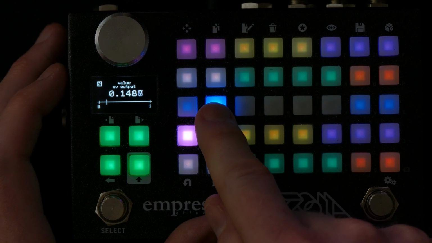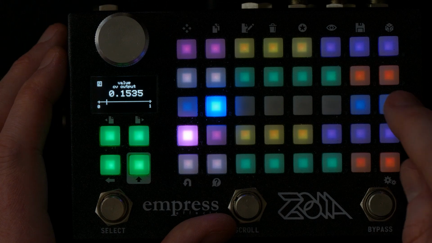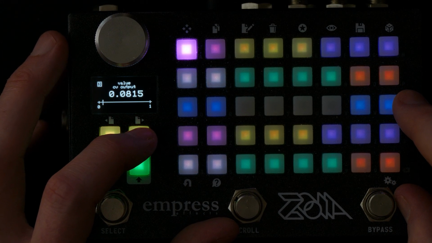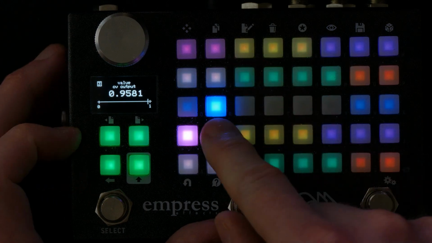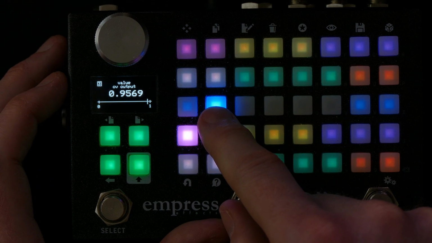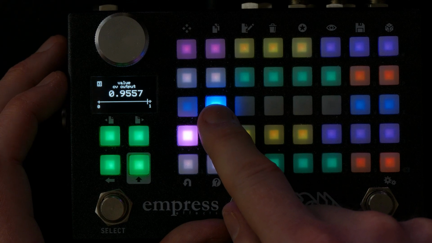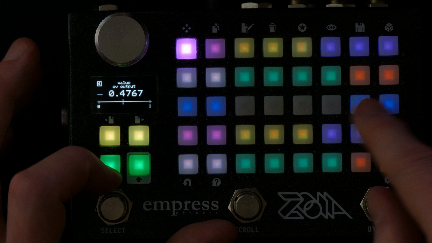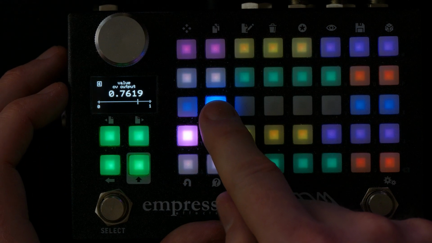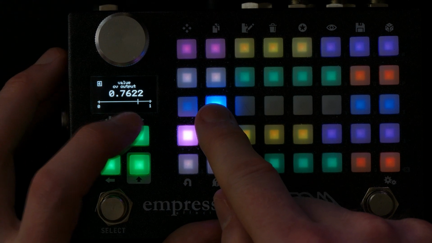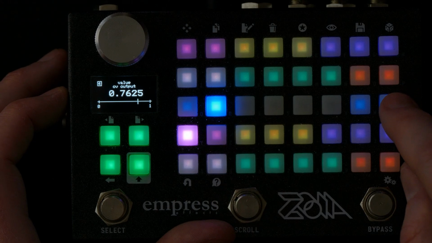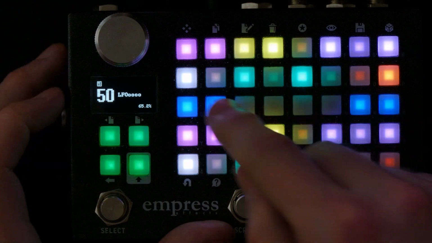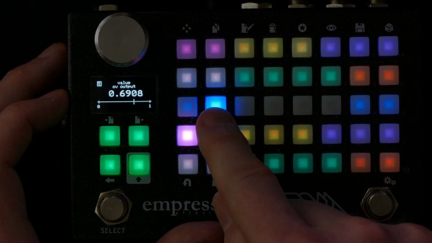And we have 16 minutes, 32 minutes, 1 hour 4 minutes, 2 hours 8 minutes. This is 4 hours 16 minutes. It's really slow now. 8 hours 32 minutes. Let's keep going. 17 hours 4 minutes.